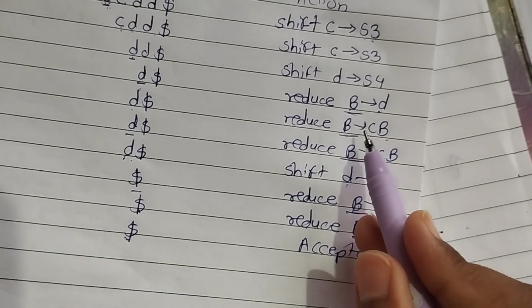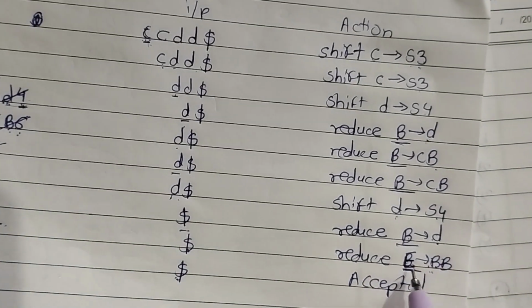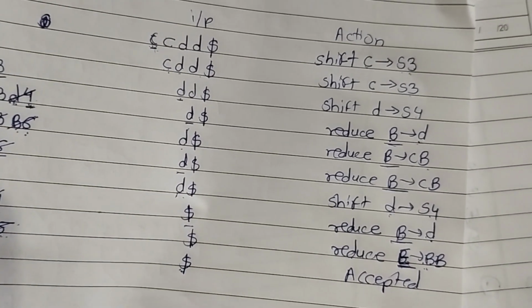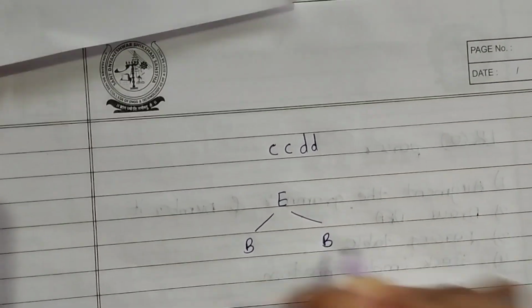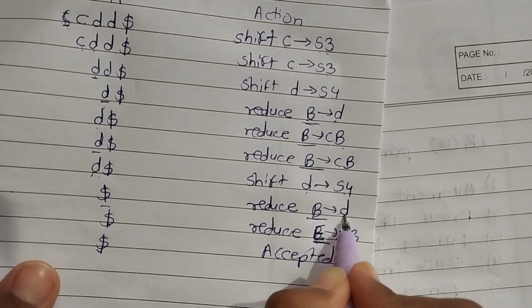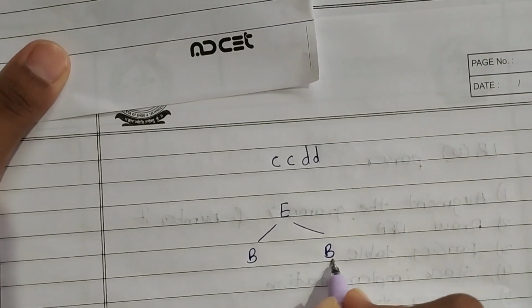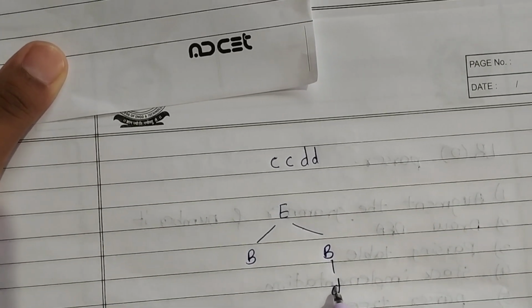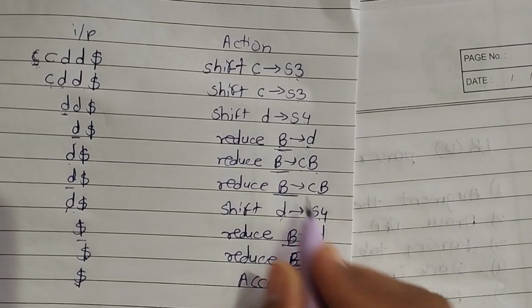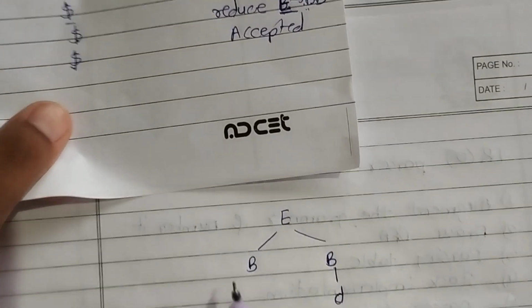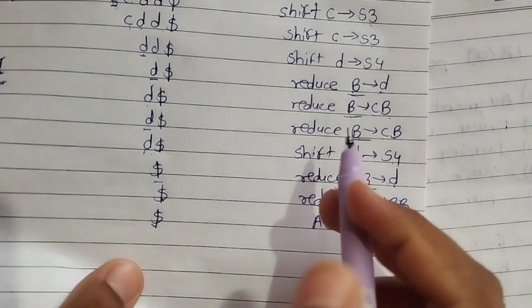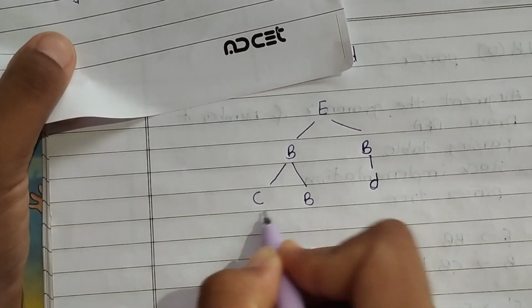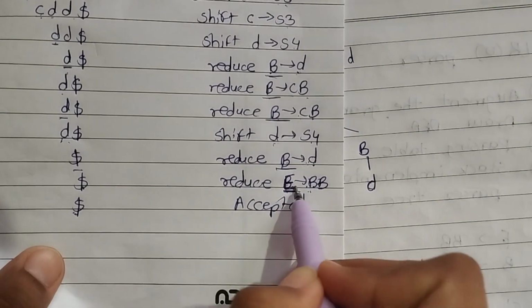We consider actions only when we draw the parsing tree. So let's start. First E to BB, this is the first grammar which we perform in the actions. So E gives B B. Now the next grammar is B reduces D. So we want D at the right side, so we consider this D and change this to D. After this, the grammar B to CB, so this B becomes C, or we say opening bracket, and B. Now the next grammar, so we consider this.